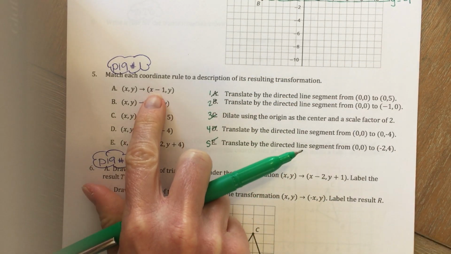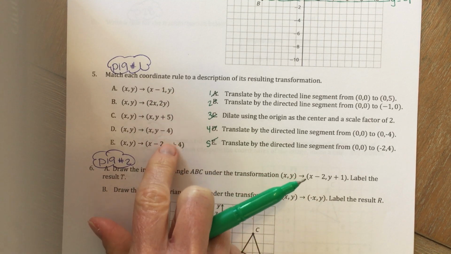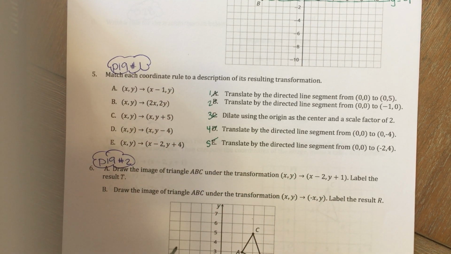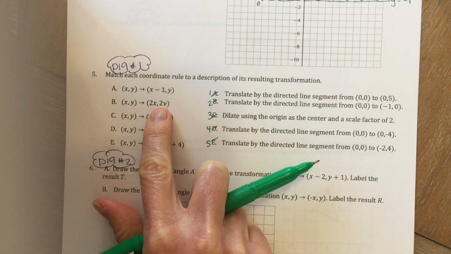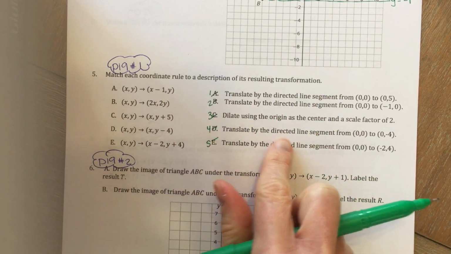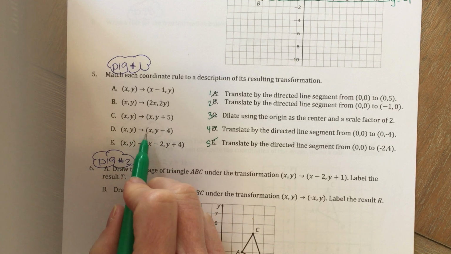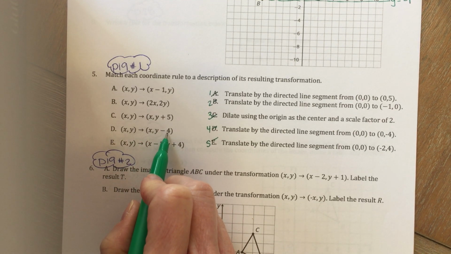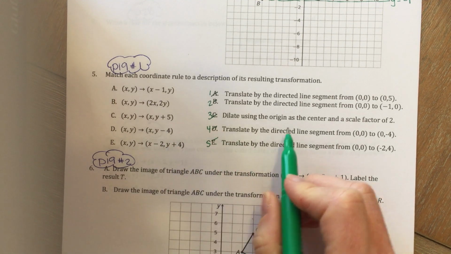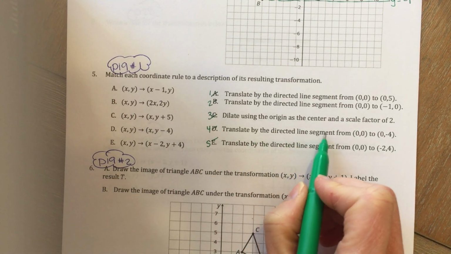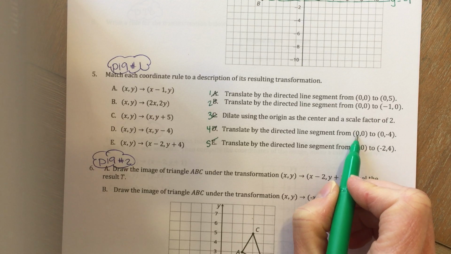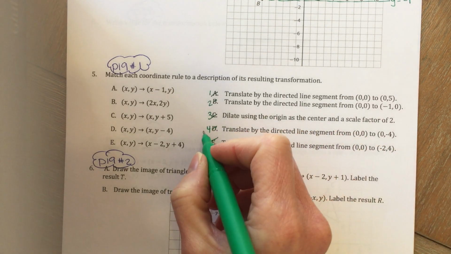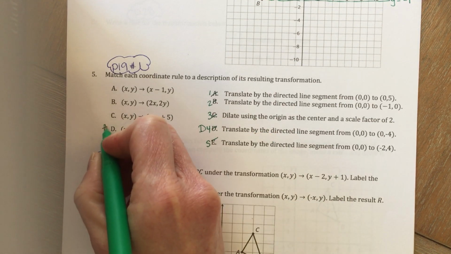So this is when you're matching up. In this case, we have 4 translations. I know that because I'm just adding or subtracting a number from my x and y coordinate. And we have 1 dilation. And you're matching them up with what goes together. So for example, on D, I notice I'm going to leave the x coordinate alone, but I'm going to take 4 away from the y coordinate. That's the same thing as translating from the origin and not changing my x coordinate, but taking 4 away from my y coordinate. So I know that D goes with number 4, for instance.